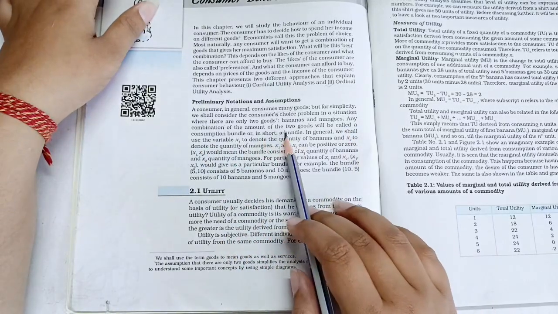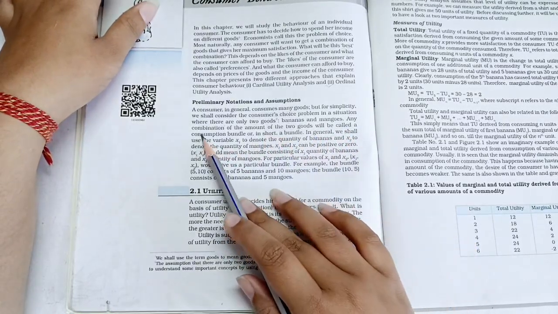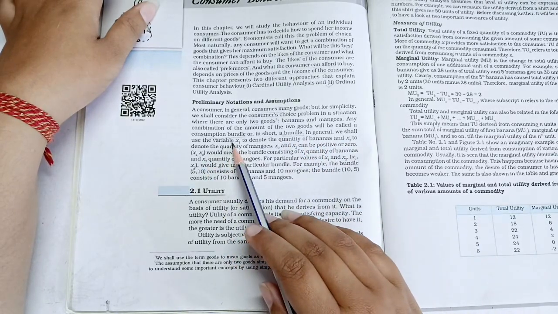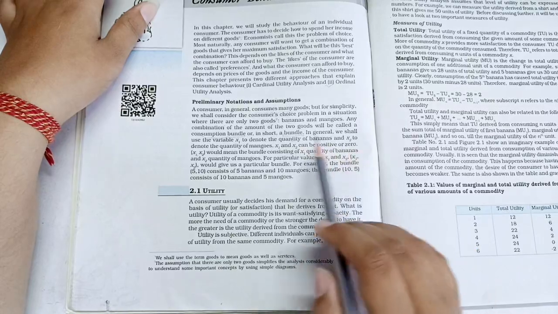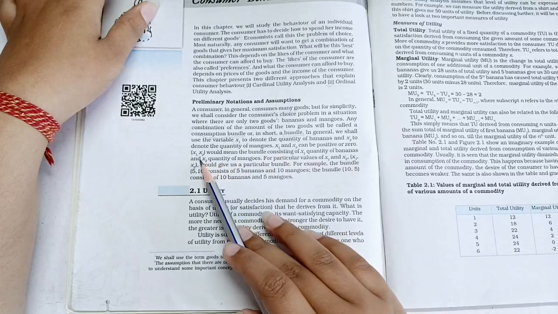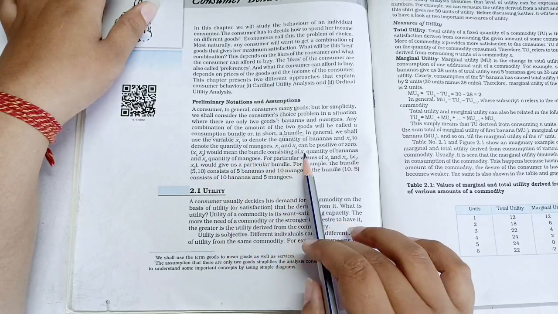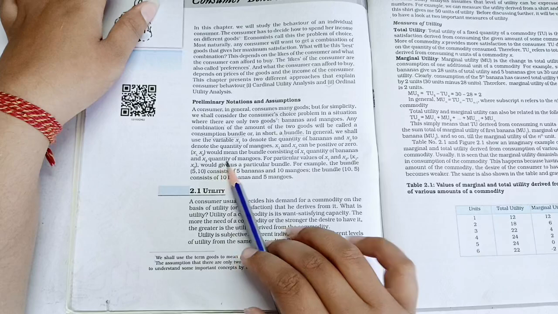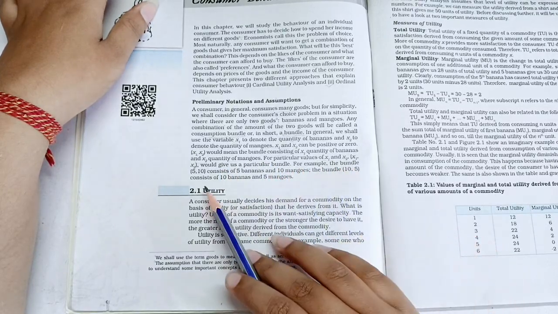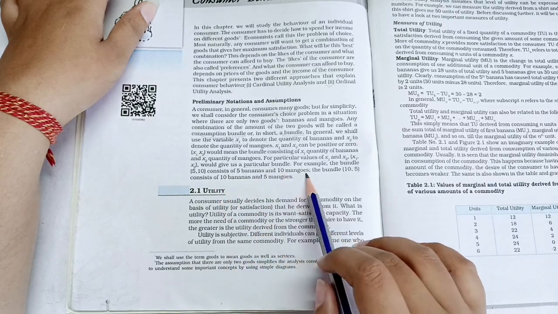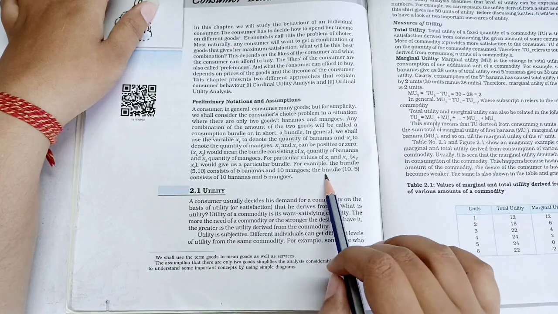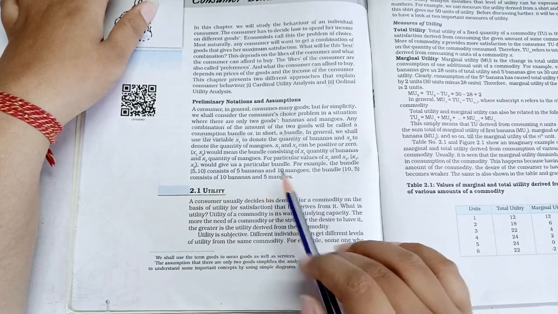Any combination of the amount of the two goods will be called a consumption bundle, or in short, a bundle. In general, we shall use the variable x1 to denote the quantity of bananas and x2 to denote the quantity of mangoes. x1 and x2 can be positive or 0. (x1, x2) would mean the bundle consisting of x1 quantity of bananas and x2 quantity of mangoes. For particular values of x1 and x2, we get a particular bundle. For example, the bundle (5, 10) consists of 5 bananas and 10 mangoes. The bundle (10, 5) consists of 10 bananas and 5 mangoes.